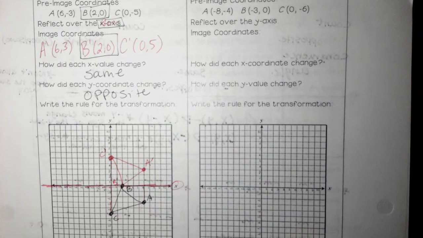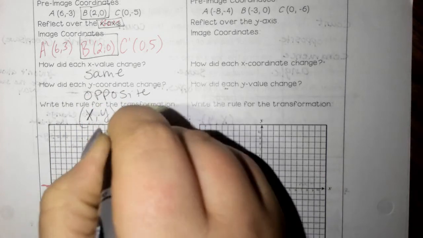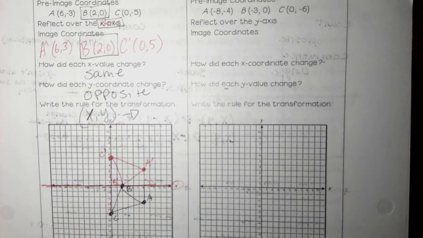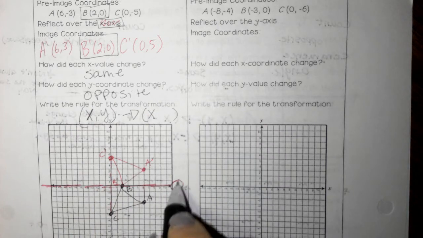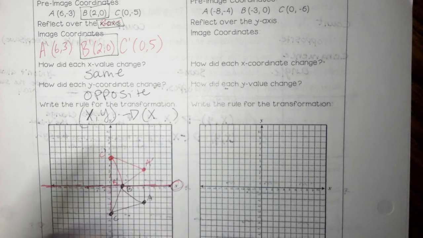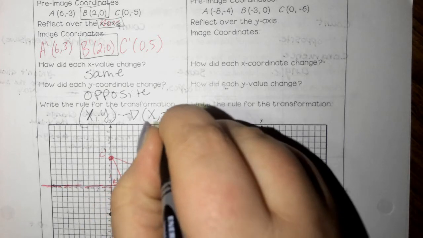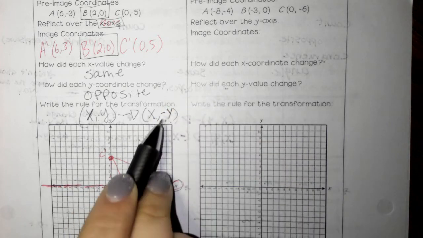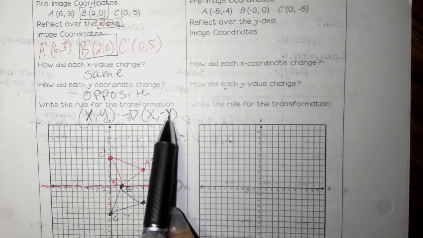Writing the rule for the transformation, we start with x, y. An arrow to show we're transforming it. X's stay the same because I reflect over the x-axis, so the x value stays the same. And the y value then has to be opposite, because in a reflection, we're going to change the sign of one of the coordinates.